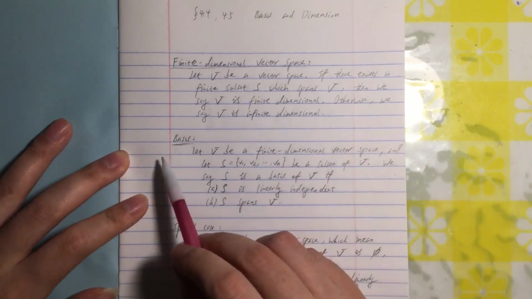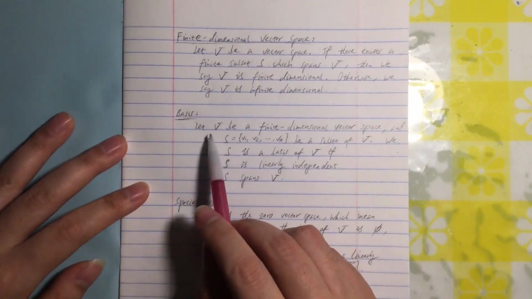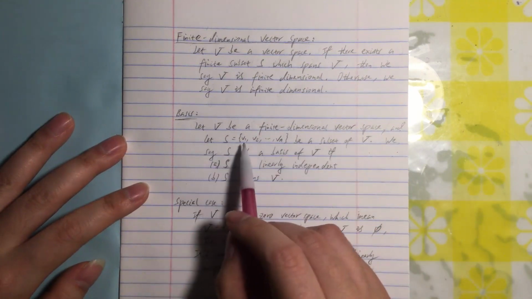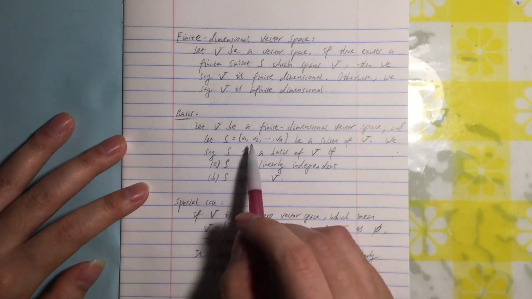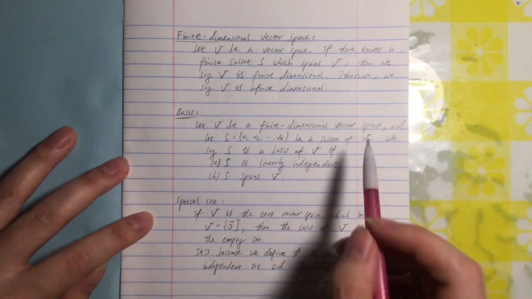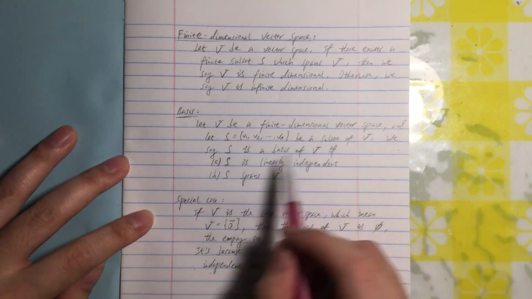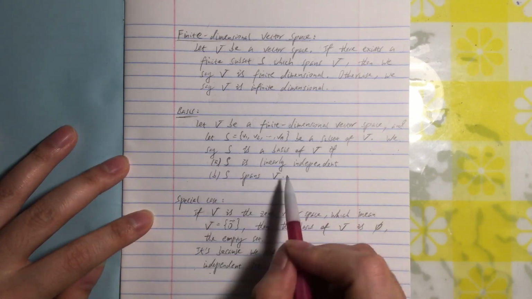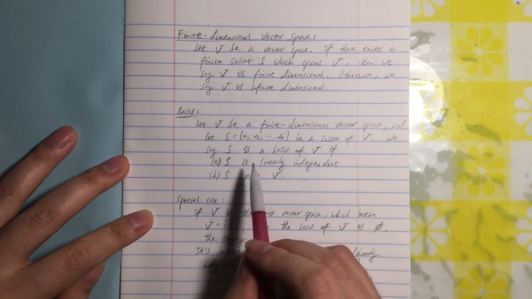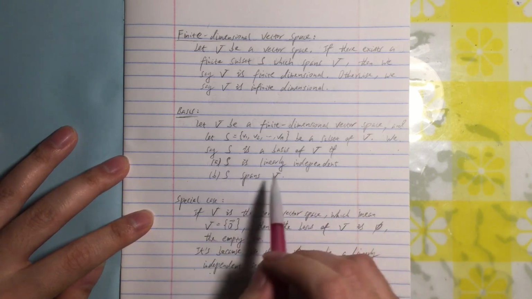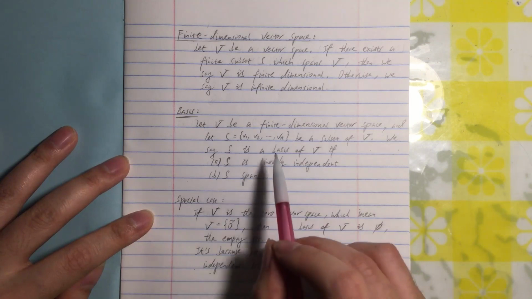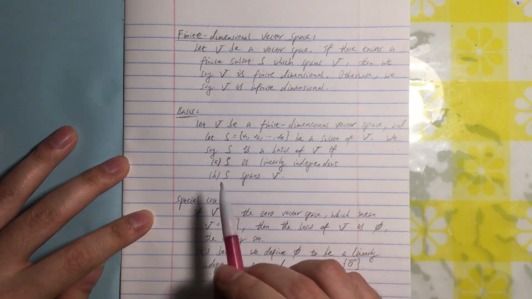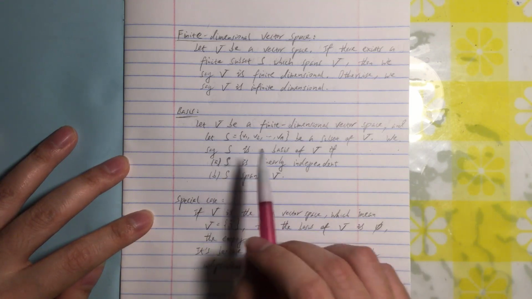Next, let me introduce basis. Let V be a finite dimensional vector space, and let S equal to {v1, v2, ..., vn} be a subset of V. We say S is a basis of V if S is linearly independent and S spans V. So, if S is linearly independent and S spans V, then we say S is a basis of V.